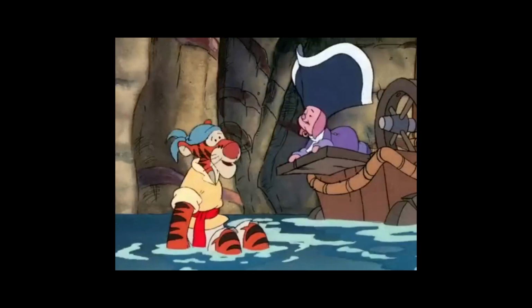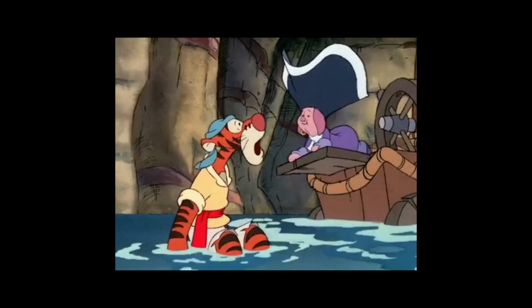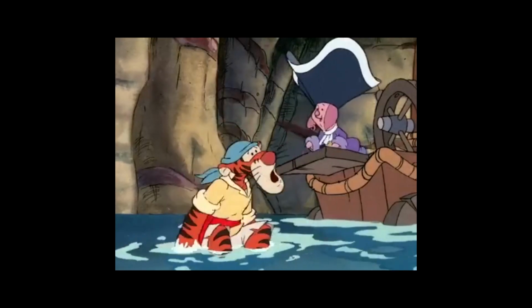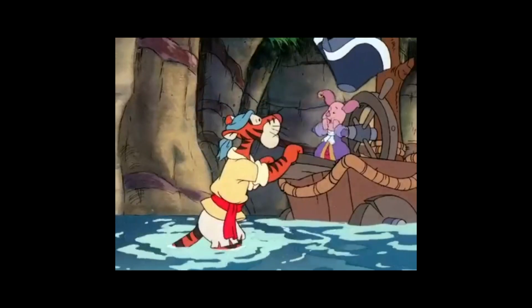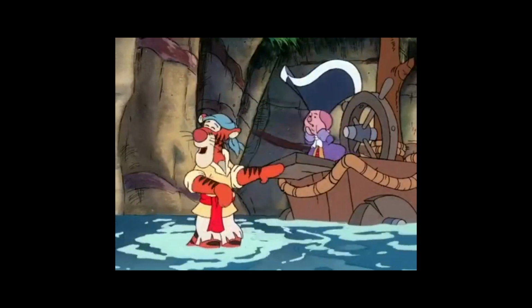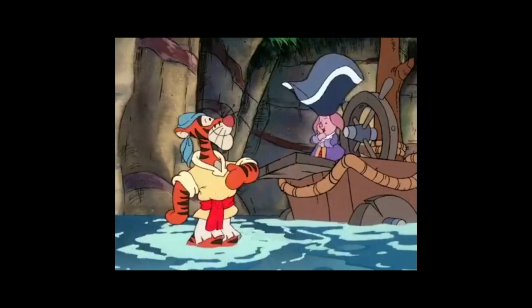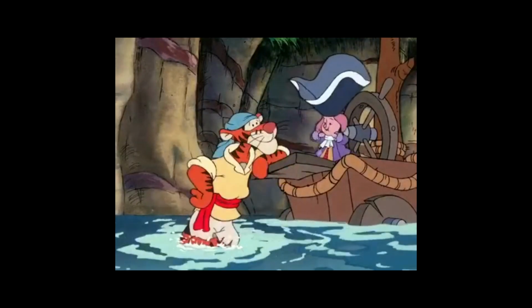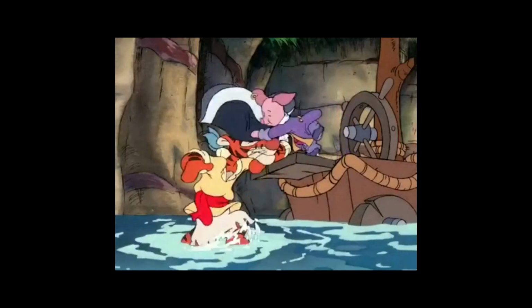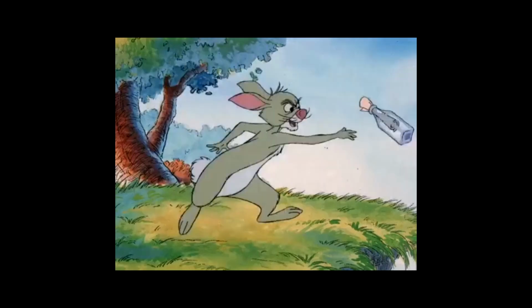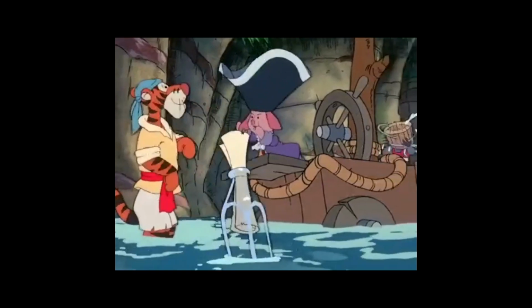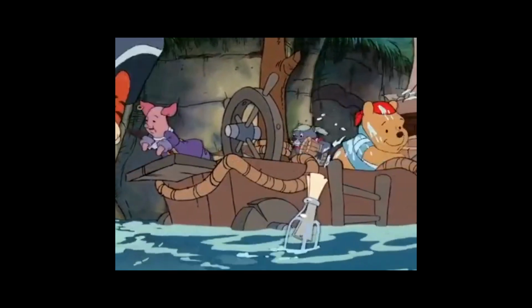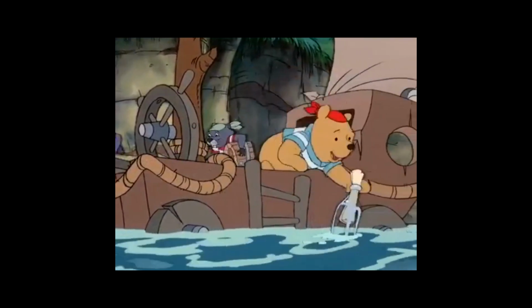But what about piglets? Why, it's their duty as captains to go down with their ship. Oh, dear. Are you sure? Absolutely, positively. Then my last command as captain is, Tigger, you're captain. And as captain of this ship, I hereby proclaim you captain. No, you are. No, you. No, you.